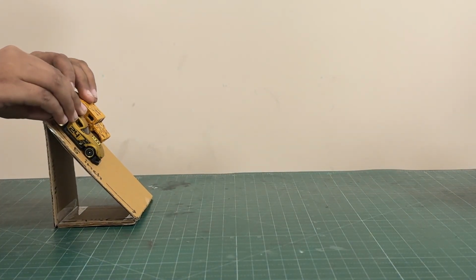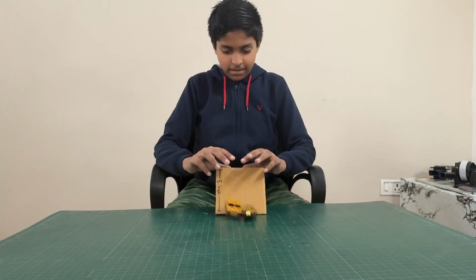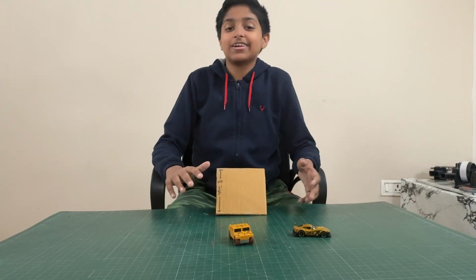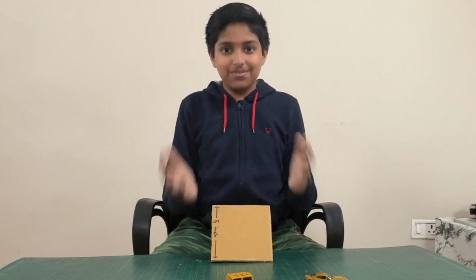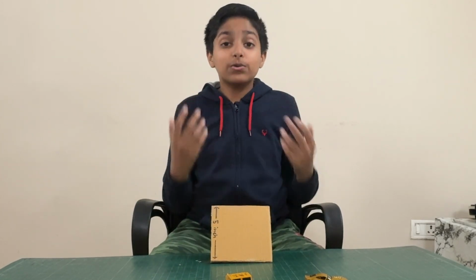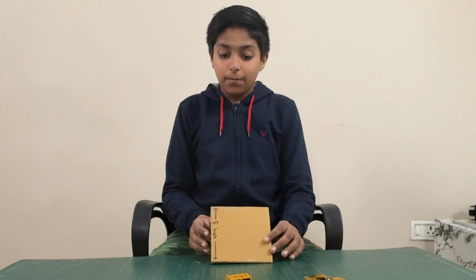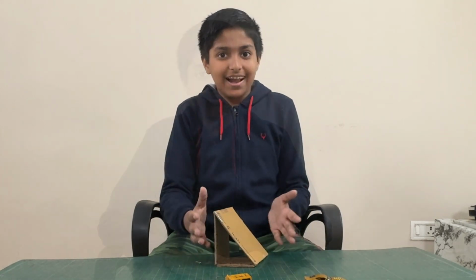3, 2, 1, go! Whoa! So, our ramp actually works. It's very cool to see a mathematical concept make something this cool.